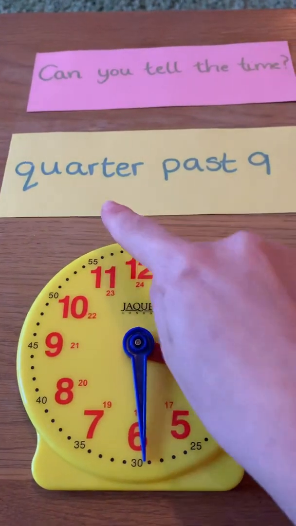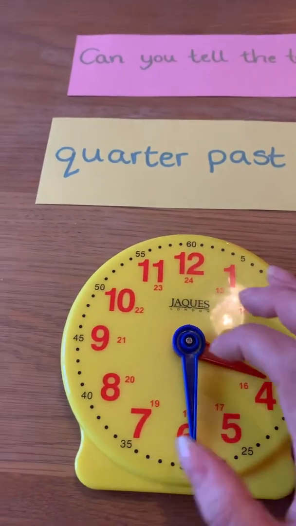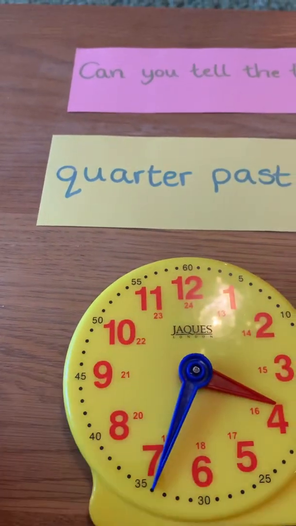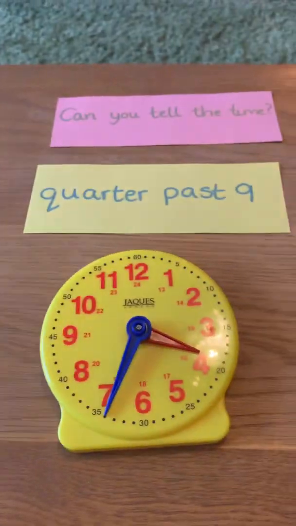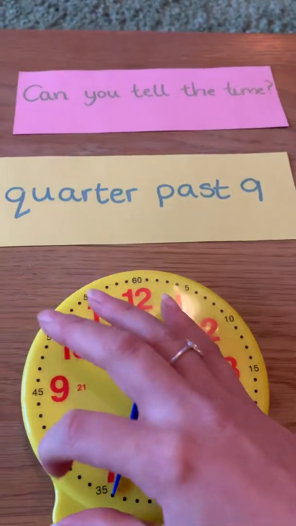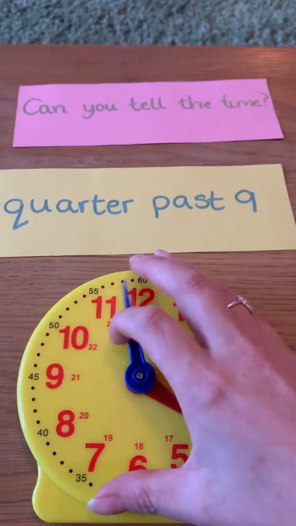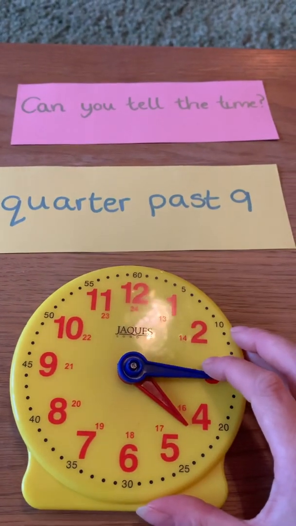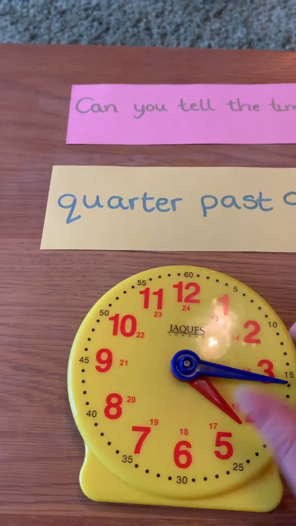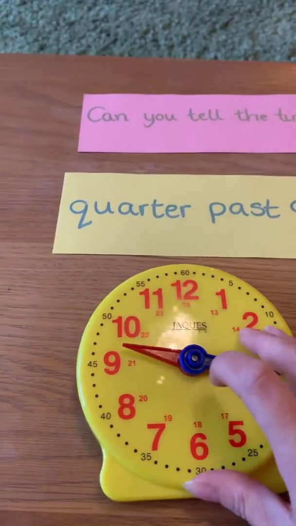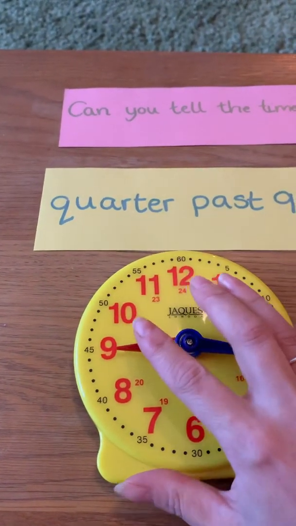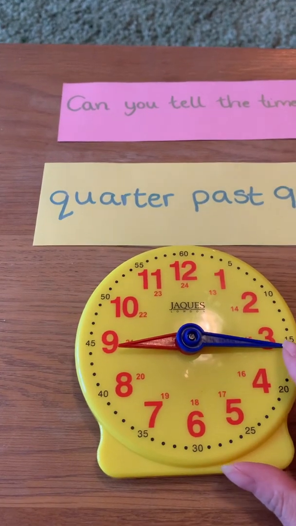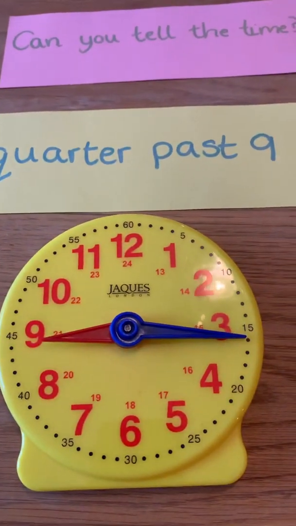Okay, so we've got 9:15. So we know the big hand needs to be pointing at the number 3. And it's 9:15, so the small hand needs to be pointing at the number 9.